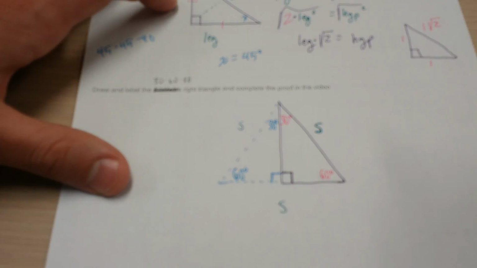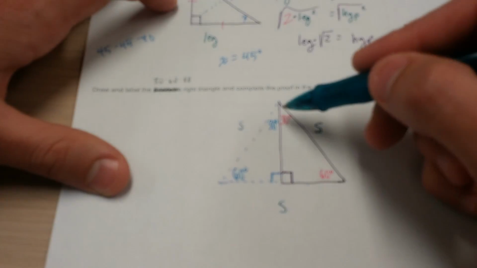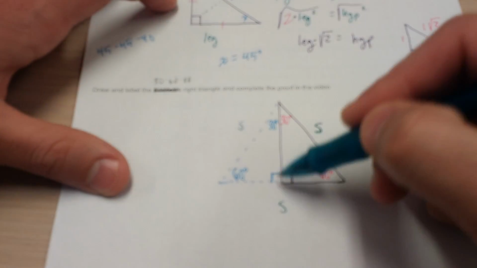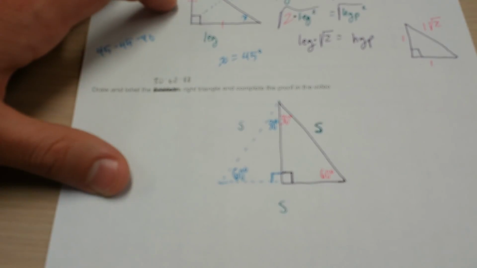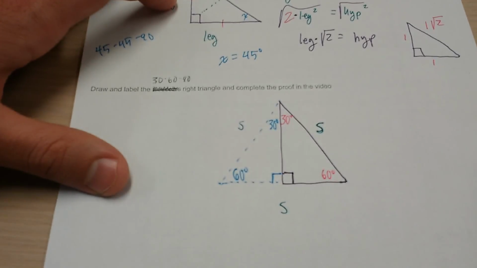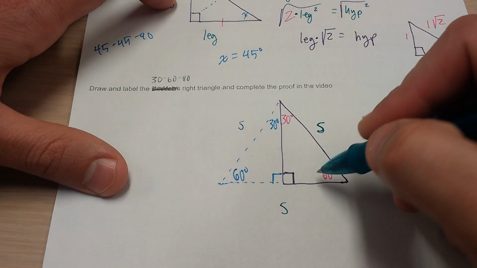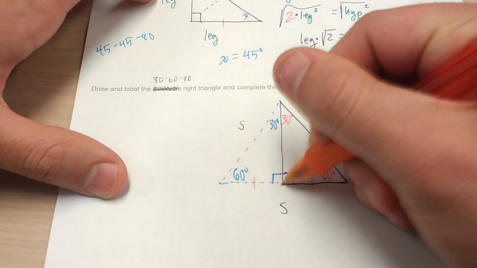What else does that now mean? Well, if these are indeed congruent triangles to each other by the hypotenuse leg theorem, or any other one you want to do, we can talk about that in Math 2, then that means this side is equal to this side. That means those two sides are equal, which means this is the midpoint.